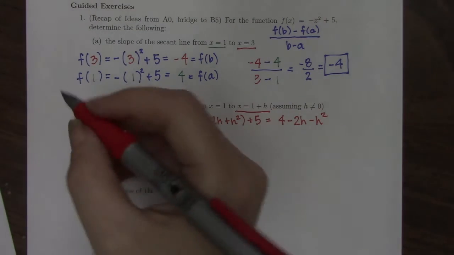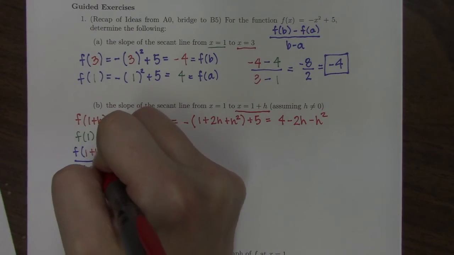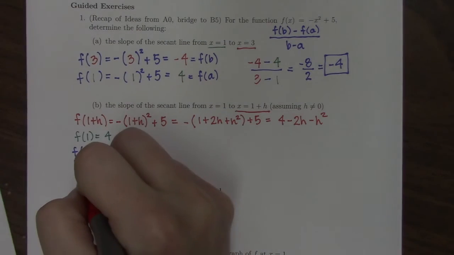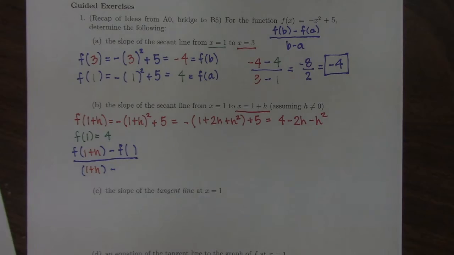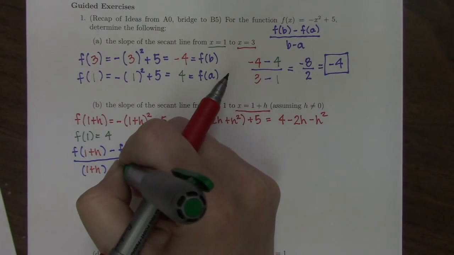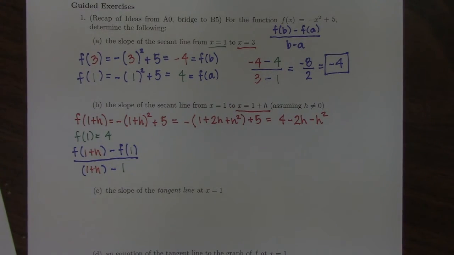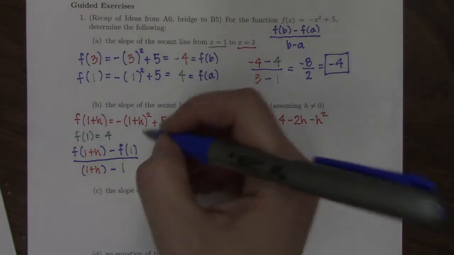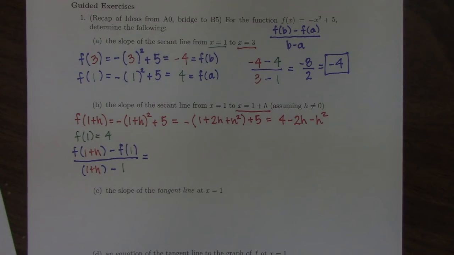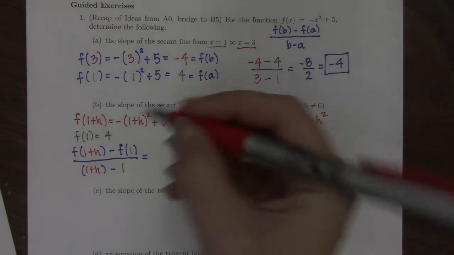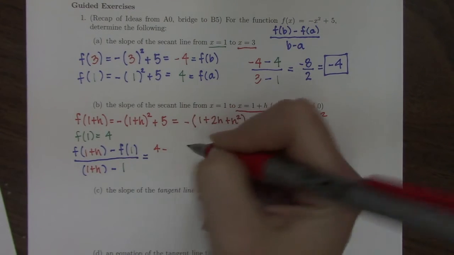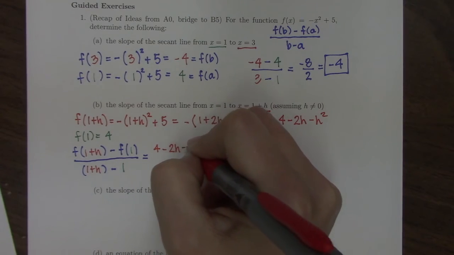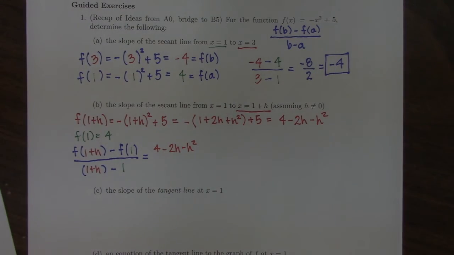I'm going to have f of 1 plus h minus f of 1, over 1 plus h minus 1. Now I can substitute in each of the pieces I've already calculated. So f of 1 plus h was 4 minus 2h minus h squared.